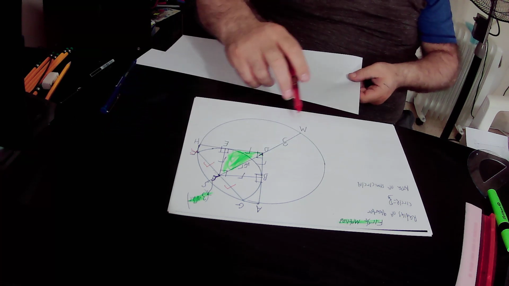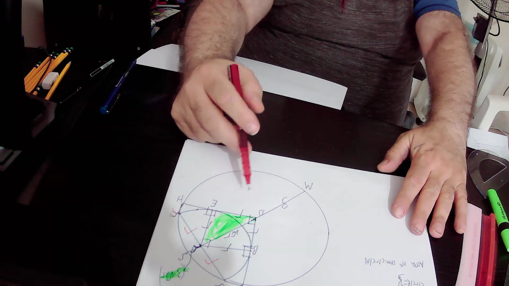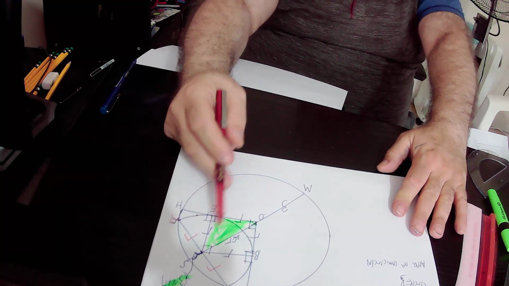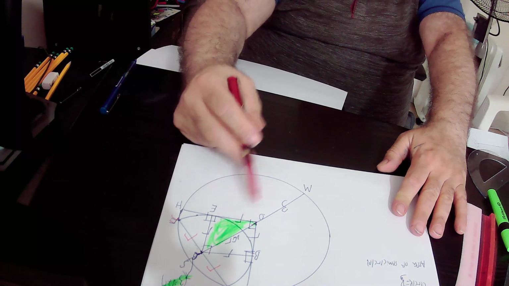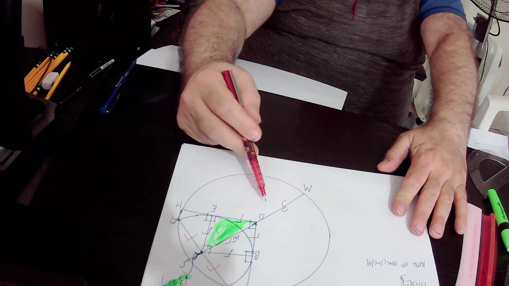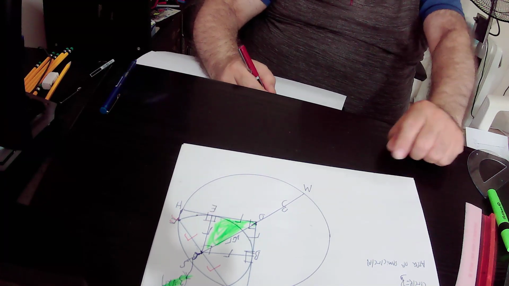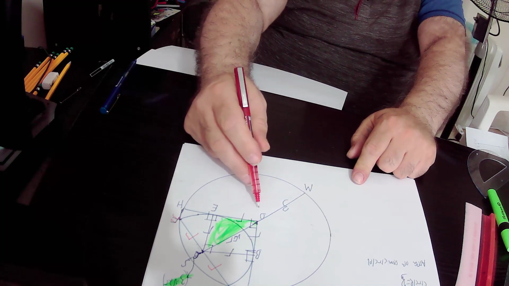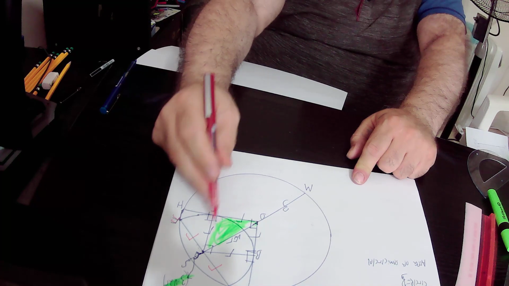MC, what is the value of MC? It is very easy to see from the drawing that MC equals MO plus OC.